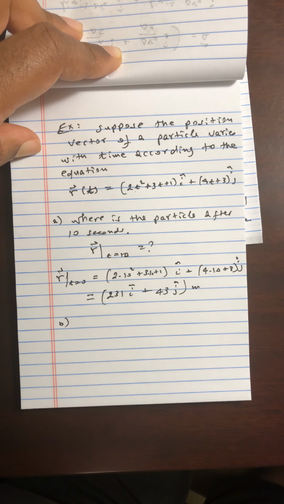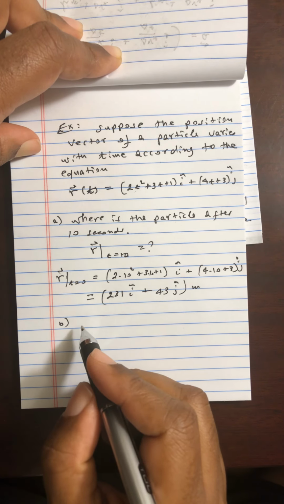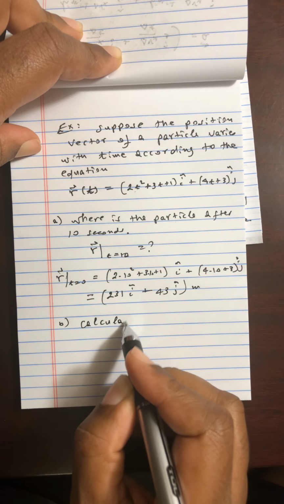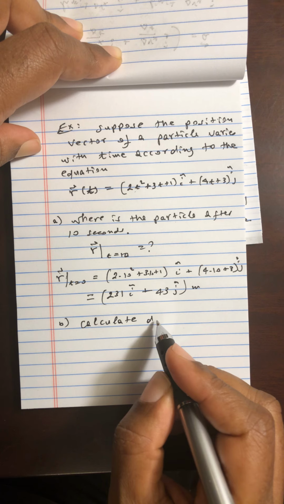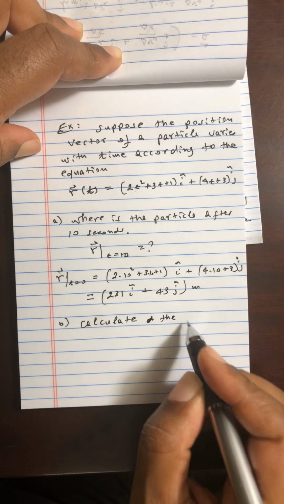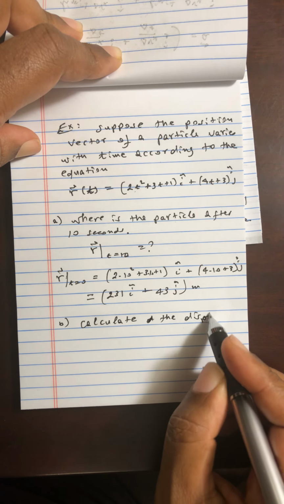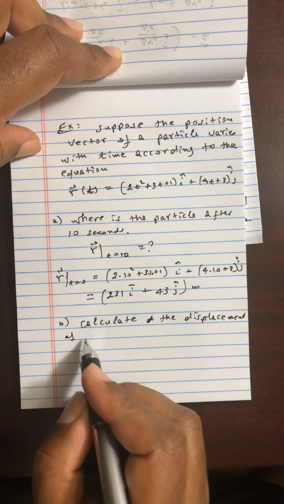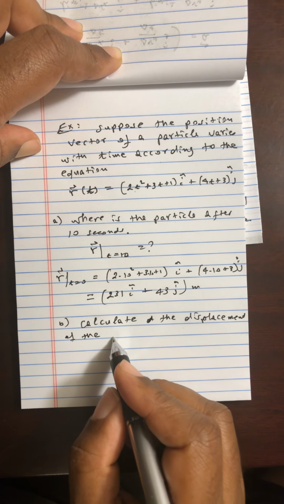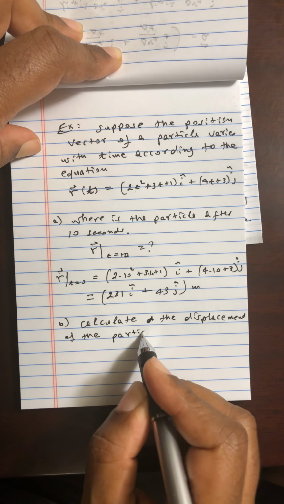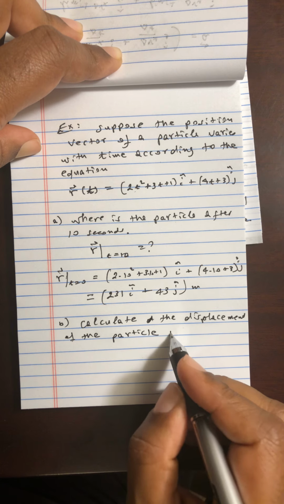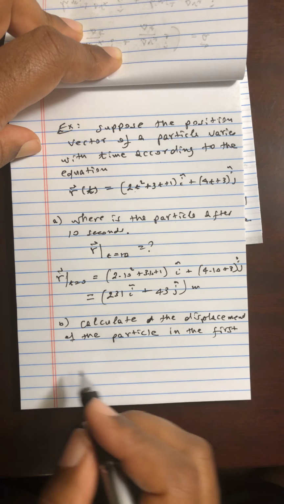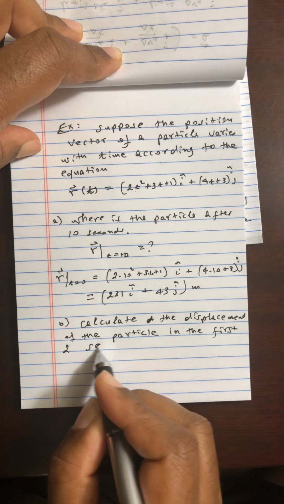B, let's calculate the displacement of the particle, let's say in the first 2 seconds, let's say.